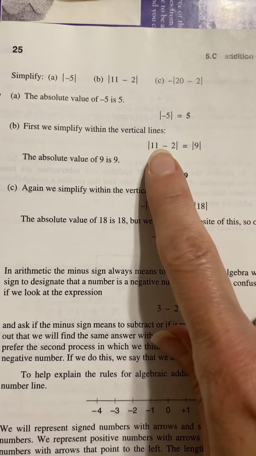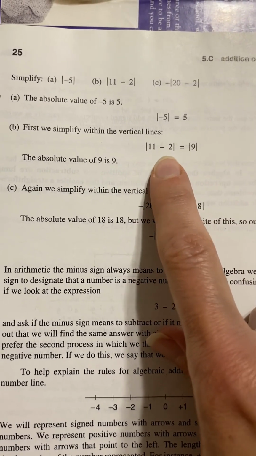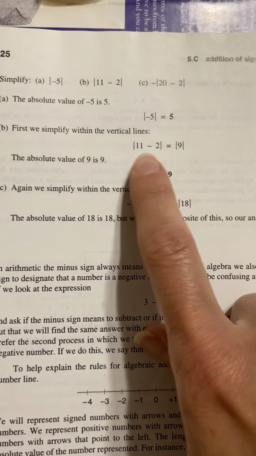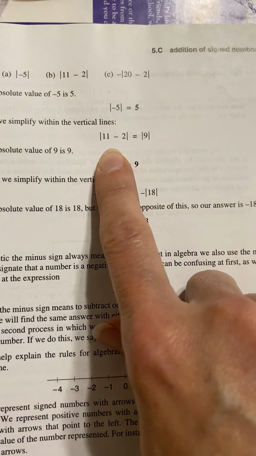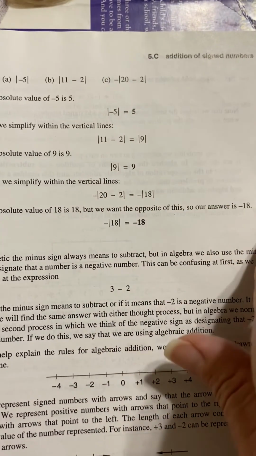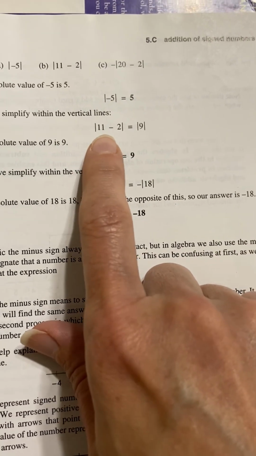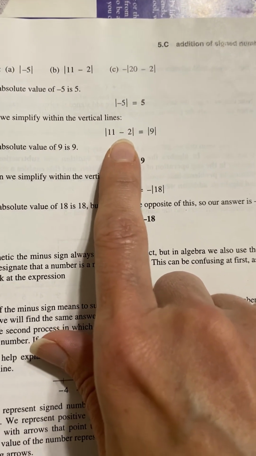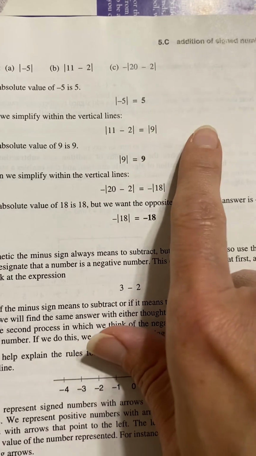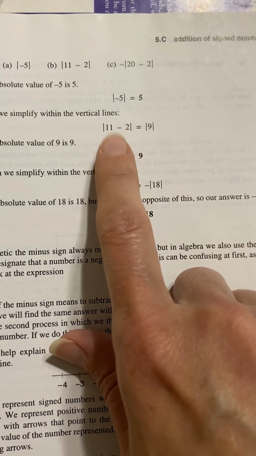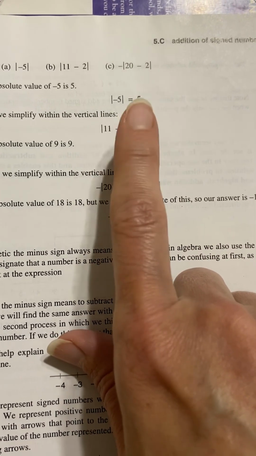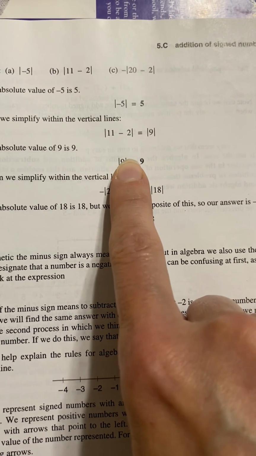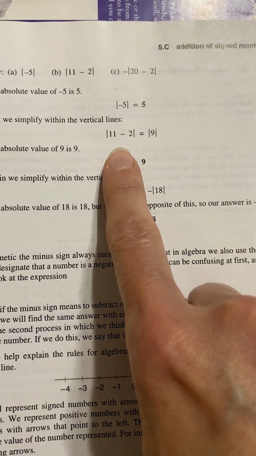You have to do what's inside of the absolute value first. So if this had said 11 plus 2, you add them together. 11 plus 2 would be 13. The absolute value would have been 13. Or if it said times, 11 times 2, you would have gotten 22, and then the absolute value of 22 would have been 22. But you have to do what's inside the absolute value sign before you take the absolute value of it. Okay?